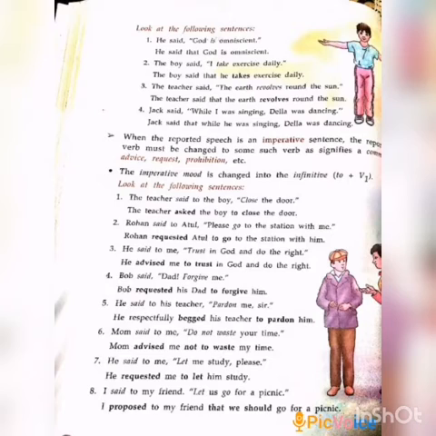And fourth one: Bob said, "Dad, forgive me." Here, "forgive" is known as a request. So, Bob requested his dad to forgive him. "Me" refers to the first person, so it is changed to "him." And fifth one: he said to his teacher, "Pardon me, sir." Here, he respectfully begged his teacher to pardon him.